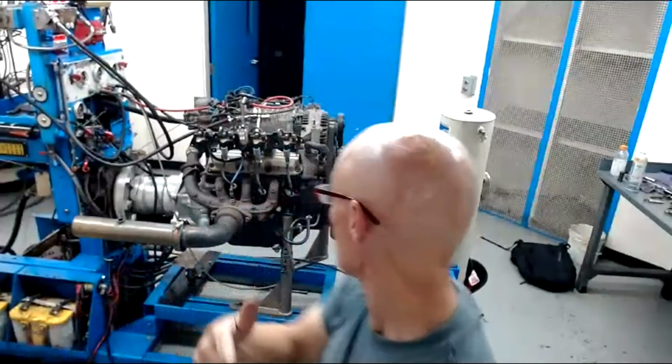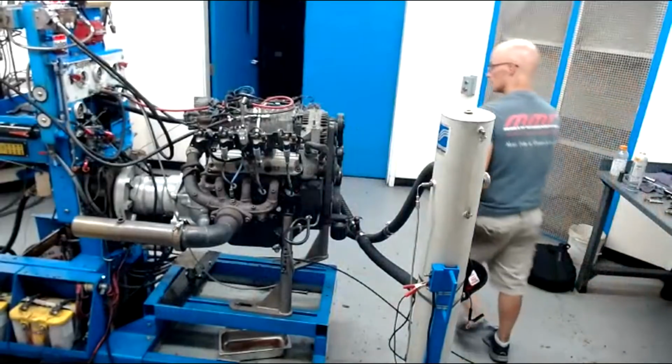This is not a screw supercharger. This is a Roots supercharger. Throw some spray on it. No, we have something even better. I'll show you. Here's what we have for it.